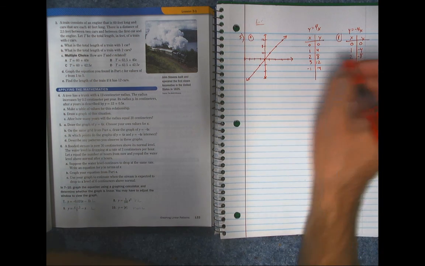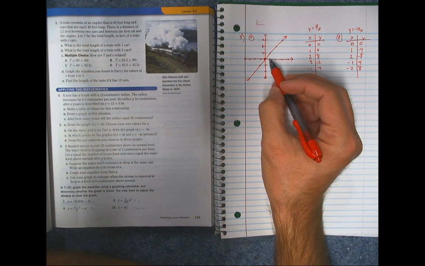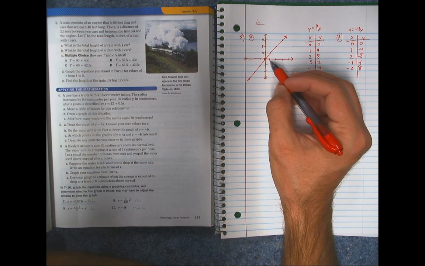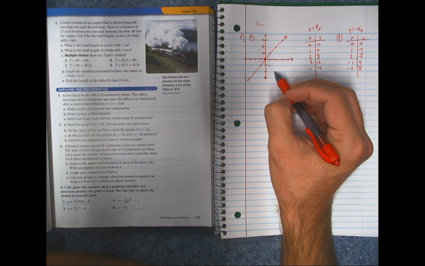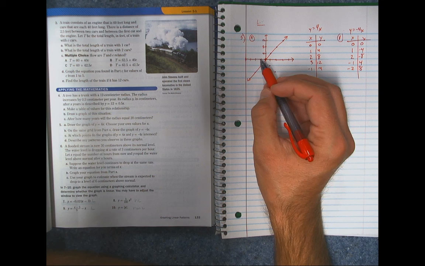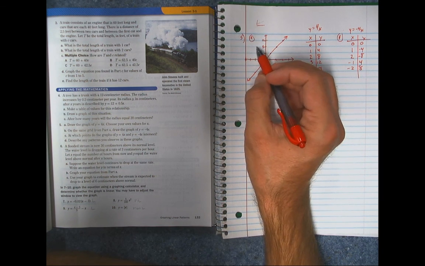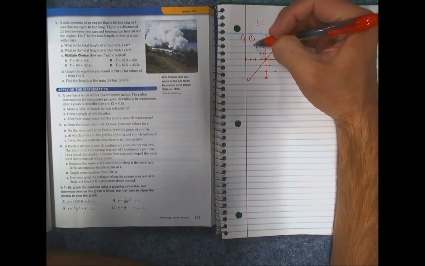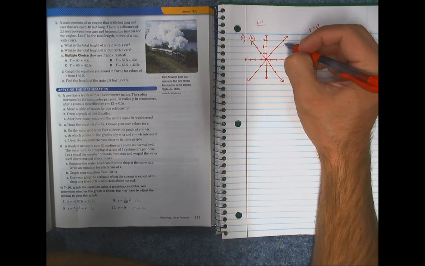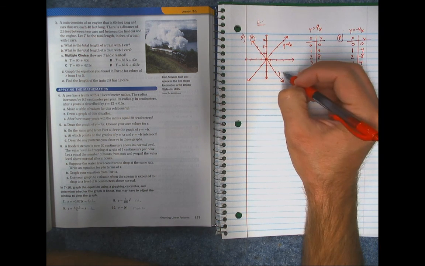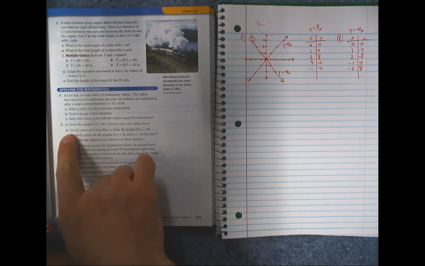Okay, so let's put these on the graph. We have 0, 0. So both of them are going to be right there. But then when I go to 1, it's negative 4. So that's down here. When I go to 2, it's negative 8. If I go to negative 1 on my x, it's positive 4. If I go to negative 2, it's positive 8. So you can see this line, if I connect these dots, it's going this way. So let's label them. This is y equals 4x. This is y equals negative 4x. So I've done letter B.